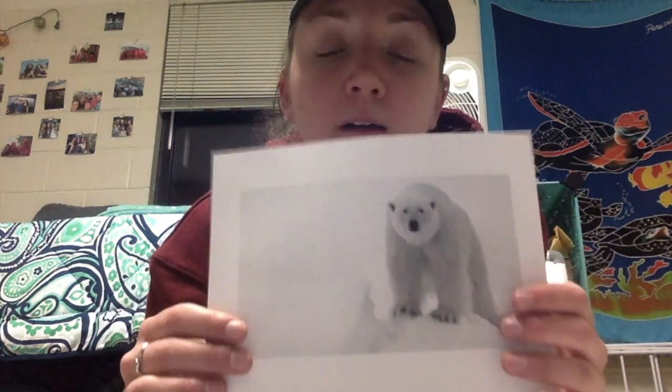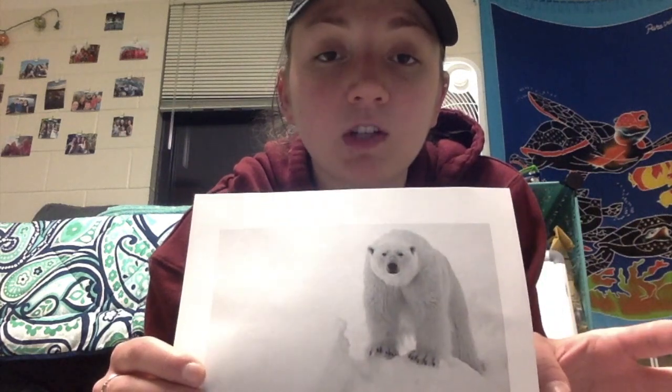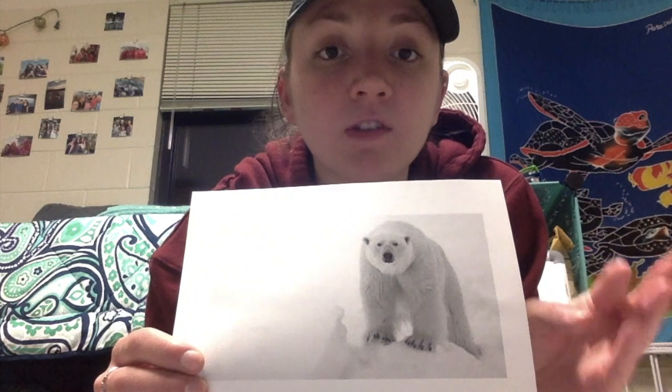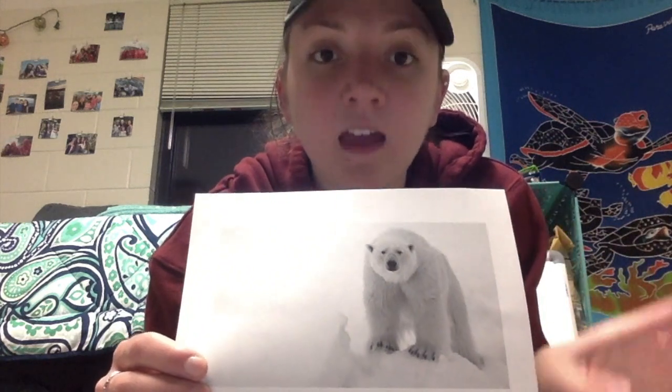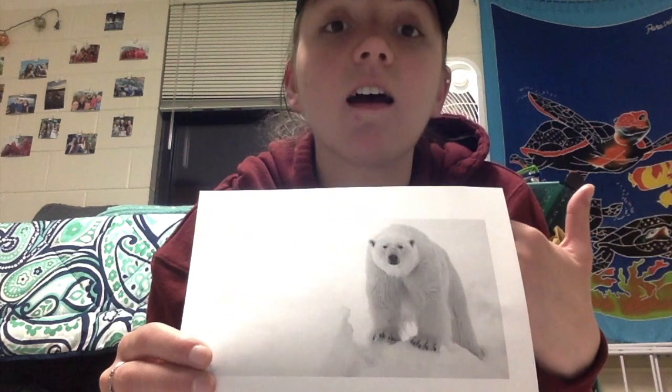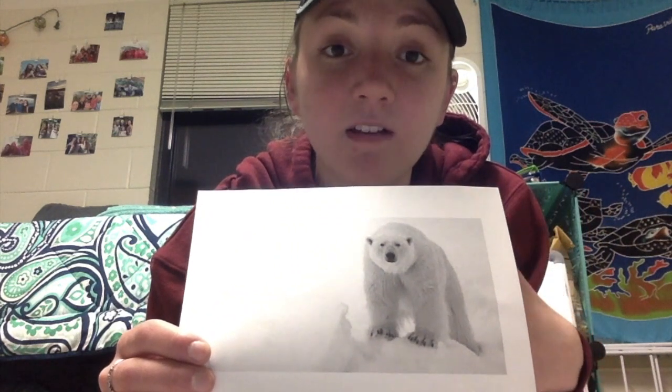We know that lizards are unable to survive in a colder environment. However, my friend the polar bear is able to survive in a colder environment due to his adaptations and the natural selection that has occurred over time. The polar bear has evolved over time to be able to survive in its environment.